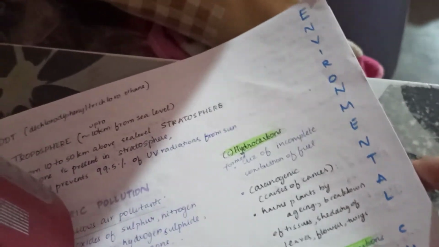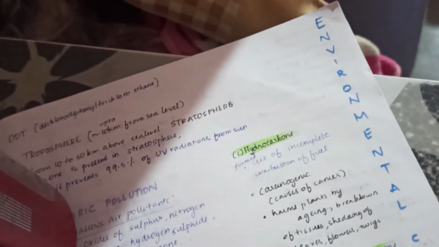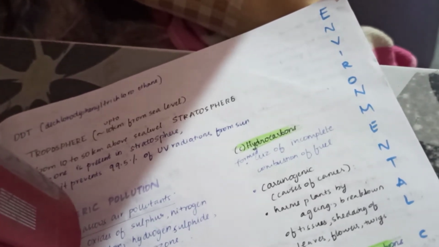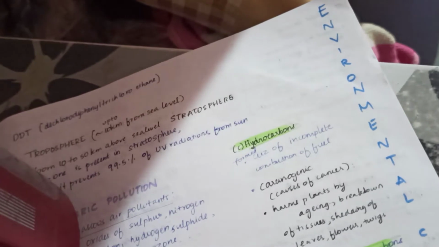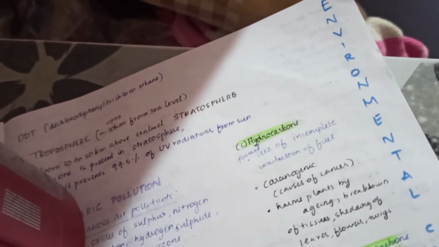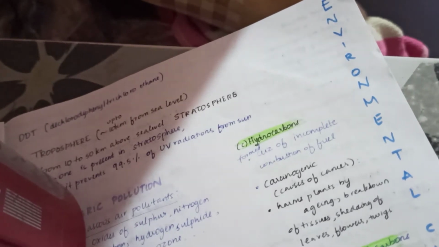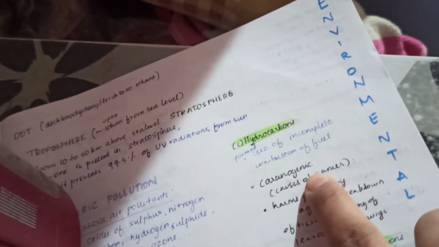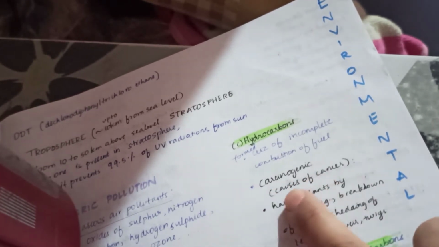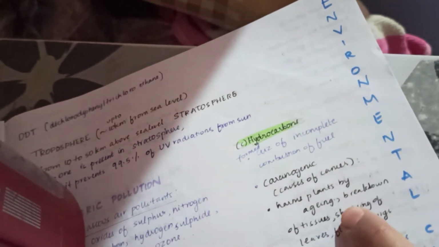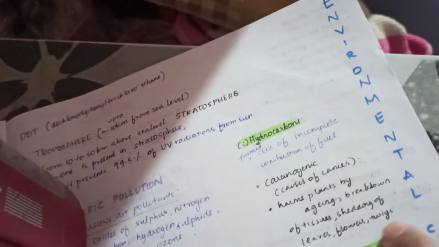Wait a minute. So hydrocarbons. The next pollutant is hydrocarbons. It is formed because of incomplete combustion of fuel. Okay, I'll ask you a question. If the fossil fuel is burned, what is released? Sulfur. And if it is incompletely combusted, then we get hydrocarbons. It is carcinogenic. It is a cause of cancer. Carcinogenic substances are cancer-causing substances. It harms plants by aging and breakdown of tissues, shedding of leaves, flowers and twigs.